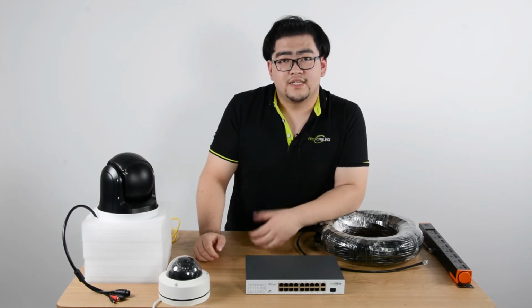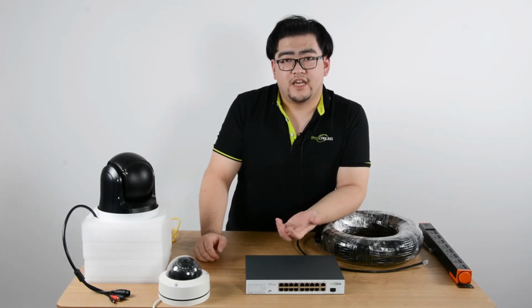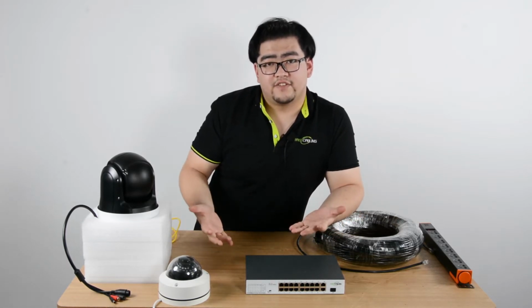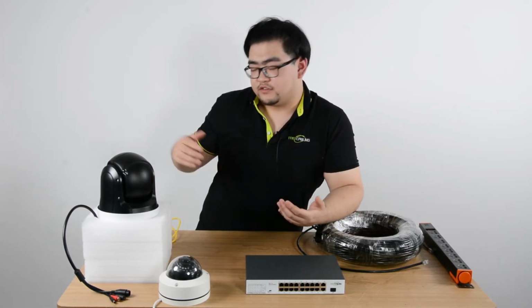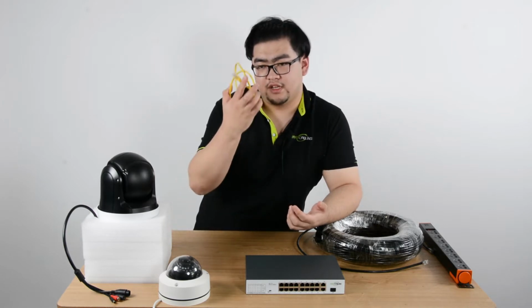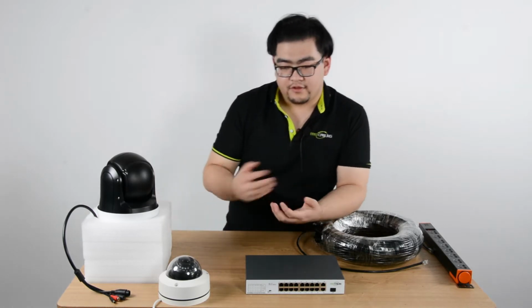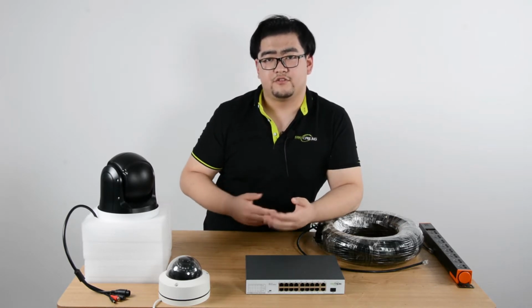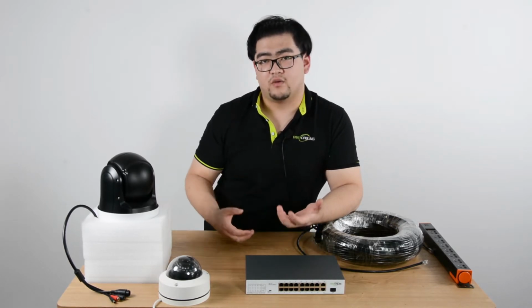Hello everyone, today let's talk about PoE technology and its power loss. Well, first of all, PoE technology is a technique which transfers power and data through one Ethernet cable. So a single Ethernet cable can power an IP device and also allow it to exchange data with our switch or main network.